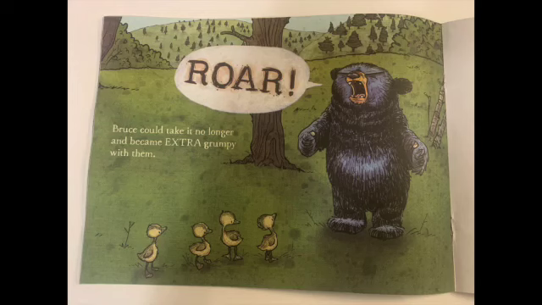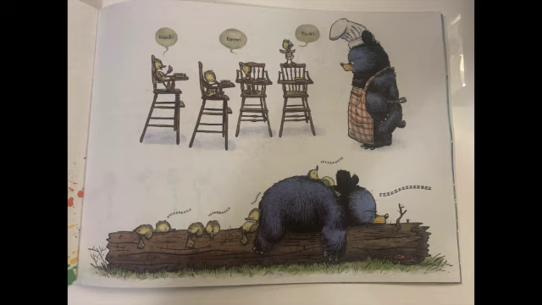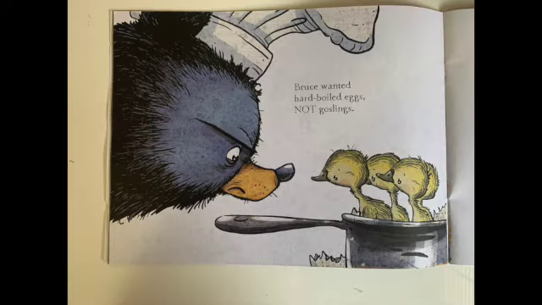In Mother Bruce, we notice how this book uses big words for the bear. Here he is extra grumpy and says roar, and roars big. Whereas the geese have small text because they're much smaller. On this page, we can see they're all sleeping and all of the Z's are the same size. This can show a peaceful and quiet feeling, how everything is just quiet when they're sleeping. And on this page, we can see that the author wants us to notice how much Bruce did not want the gooselings because of how the word NOT is in all capital letters.